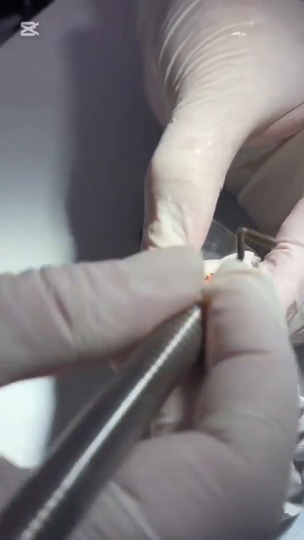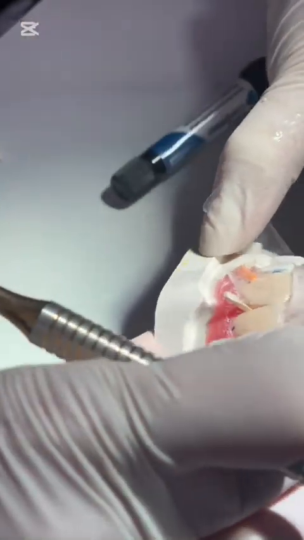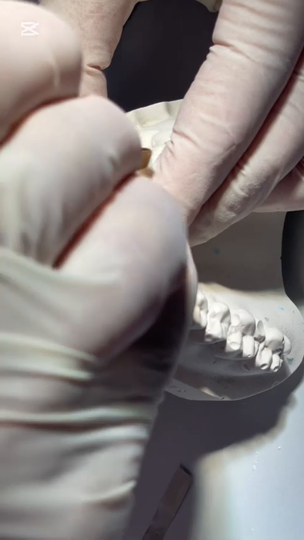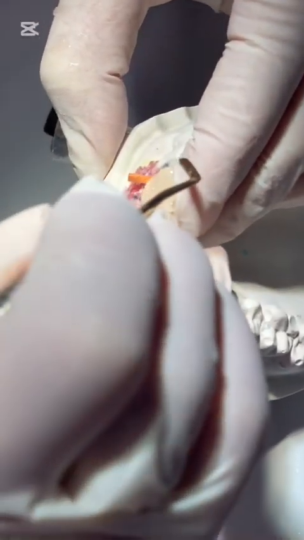So you're using your finger to put pressure on it? Just to stabilize. Can you see, guys?